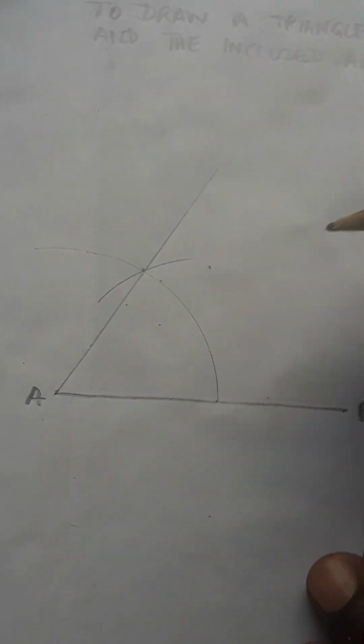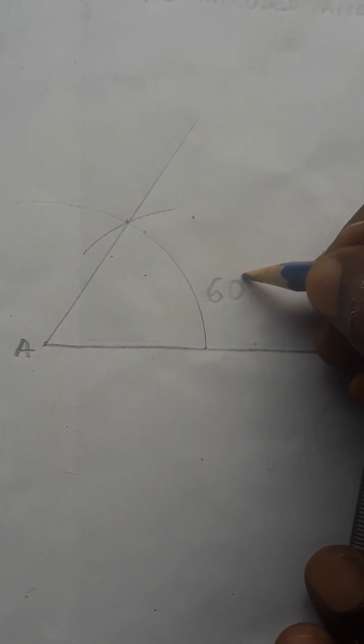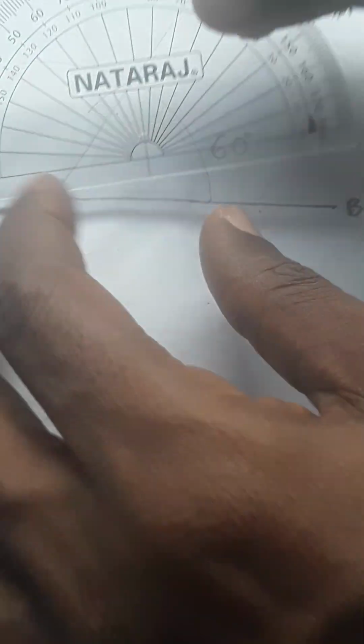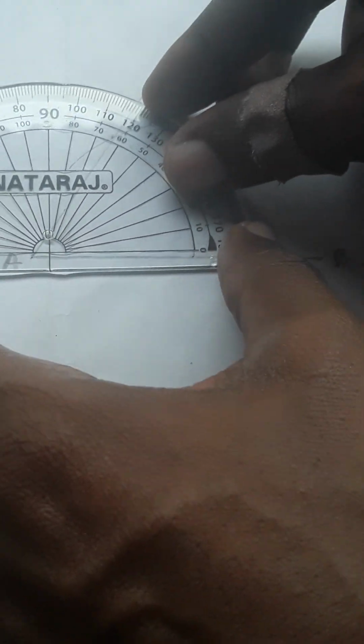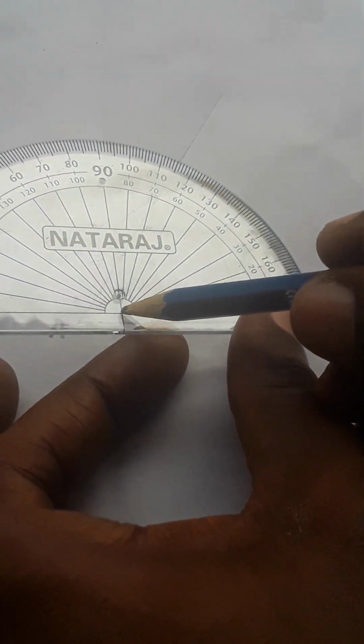Now, this is the angle we have formed. This angle is supposed to be 60. Remember I told you that's the method to construct angle 60 degrees. Now, let's put this protractor. Remember the protractor is used in measuring angles. Look at this point now. Let this point be the point where the A will lie.